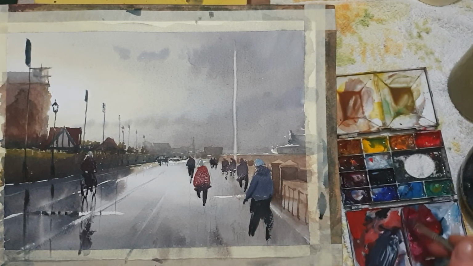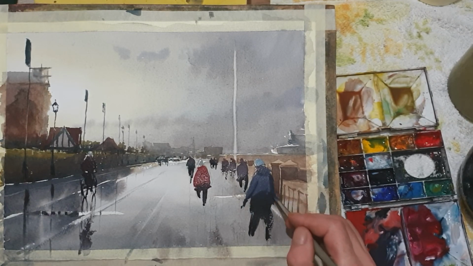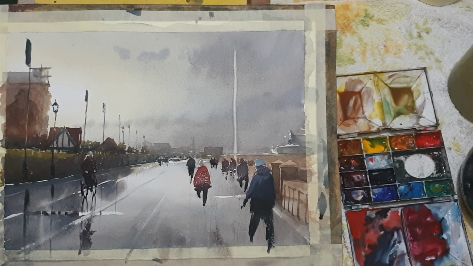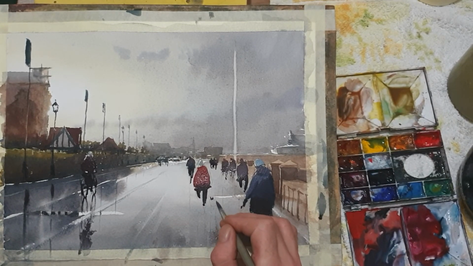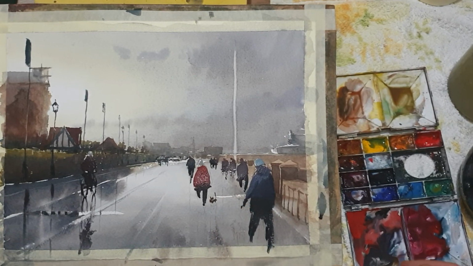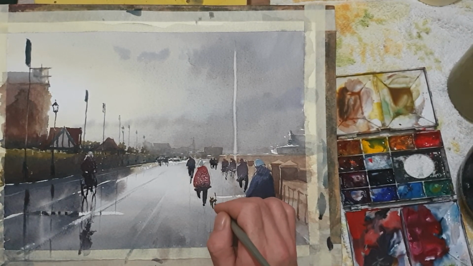Right, we'll have to make him bigger now. I've just made his legs too big. Right, dog. That'll do.